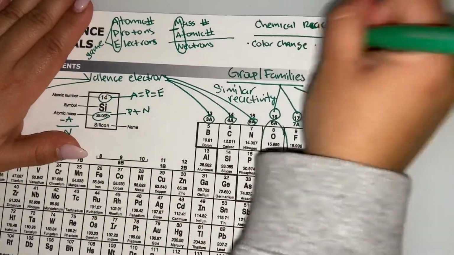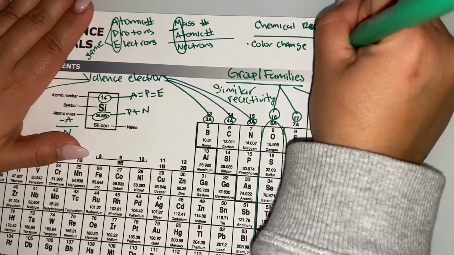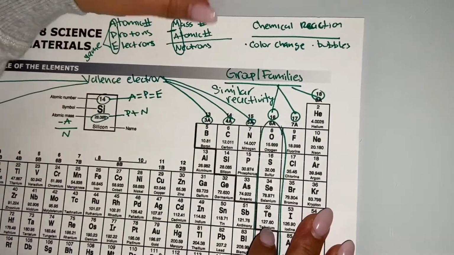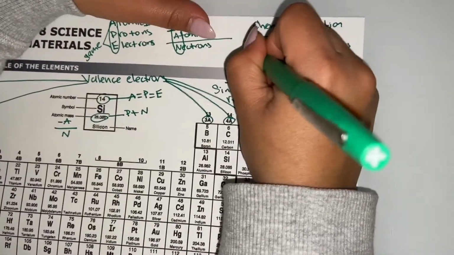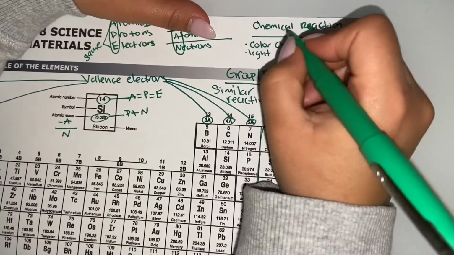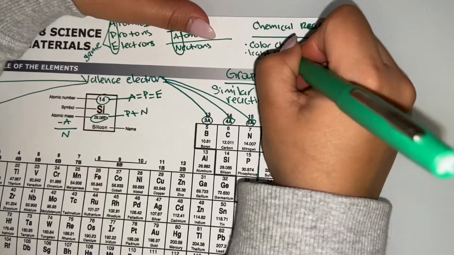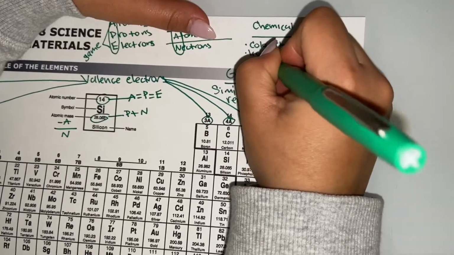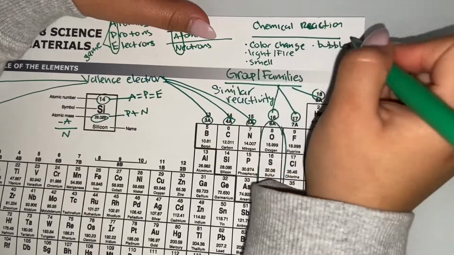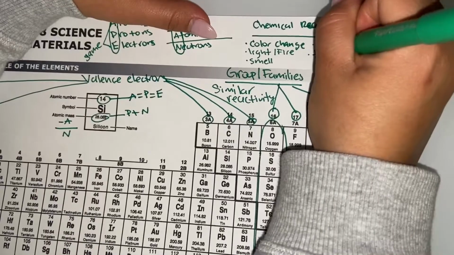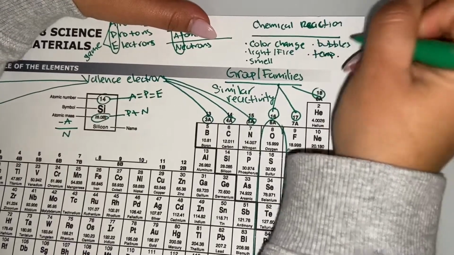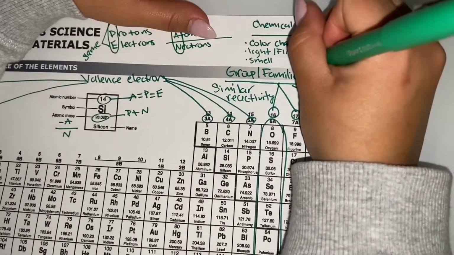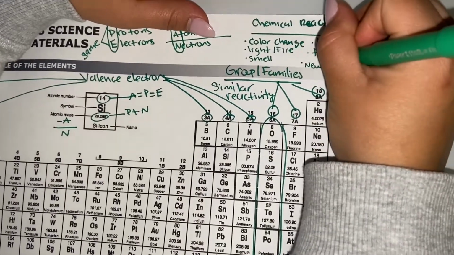You can see bubbles. You can see the formation of light. It produces light, or it can produce fire. It produces a smell. You also have a temperature change. So the temperature changes. And the main thing is you always form a new substance when you are creating a chemical reaction.